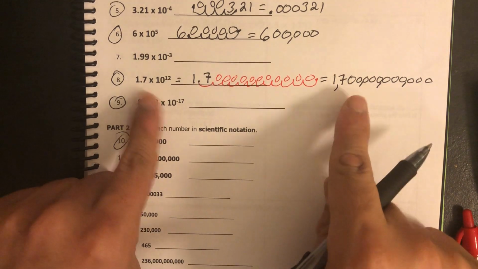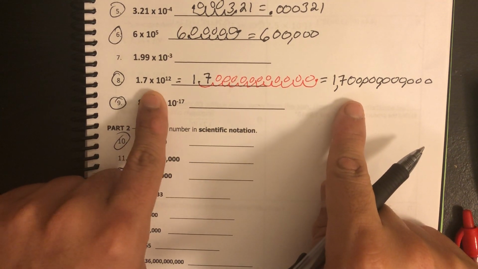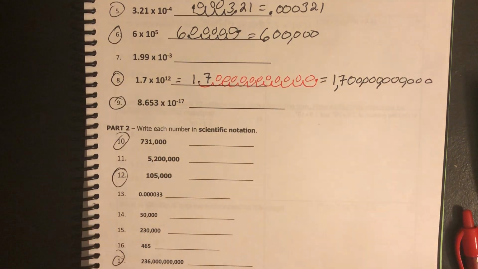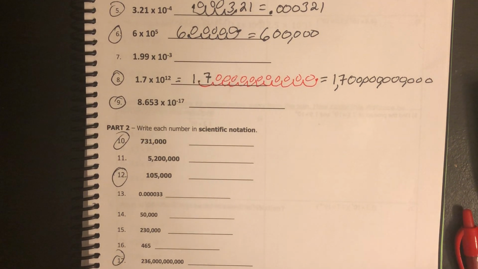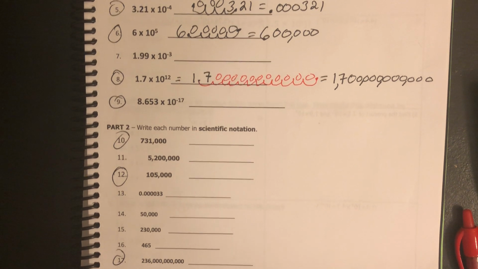So you see the difference? How much easier it is and how much nicer it is if we write it out like this versus this. Okay. Now let's do number 9.